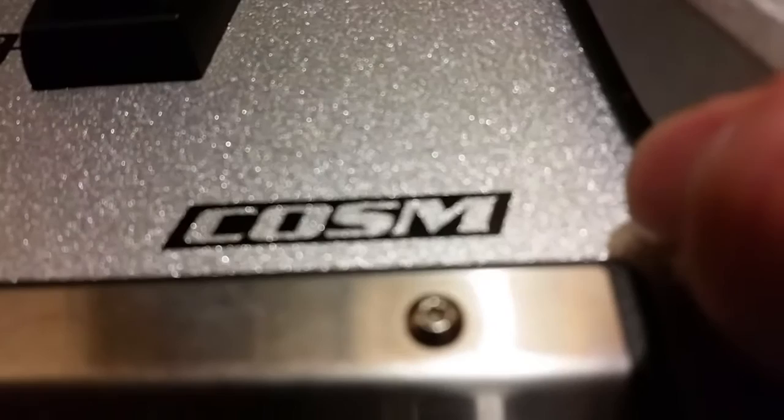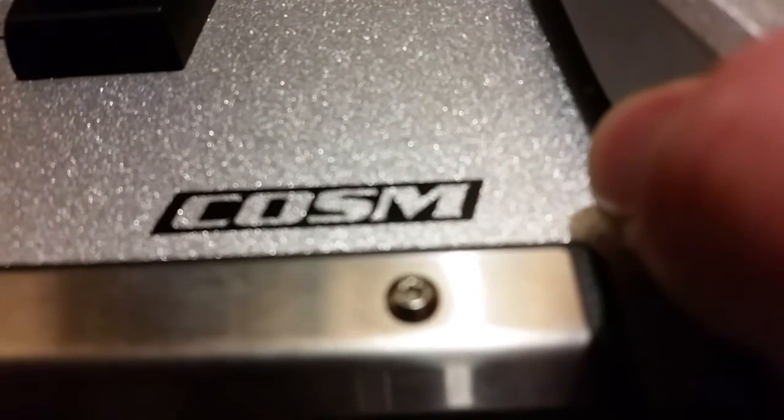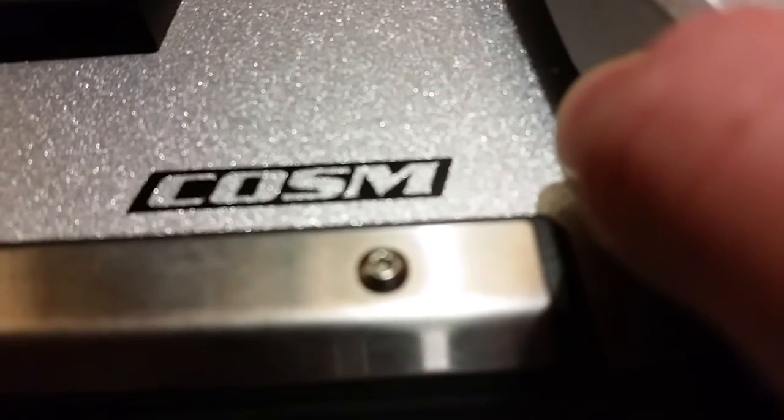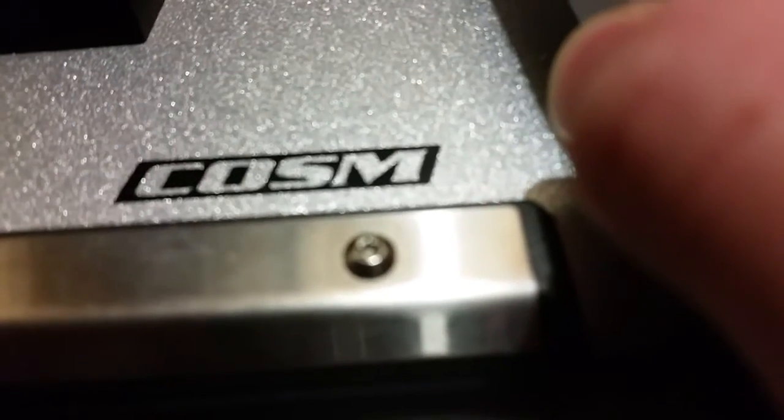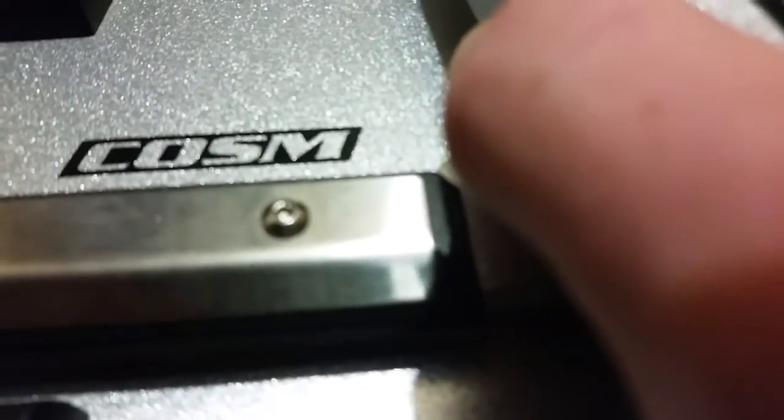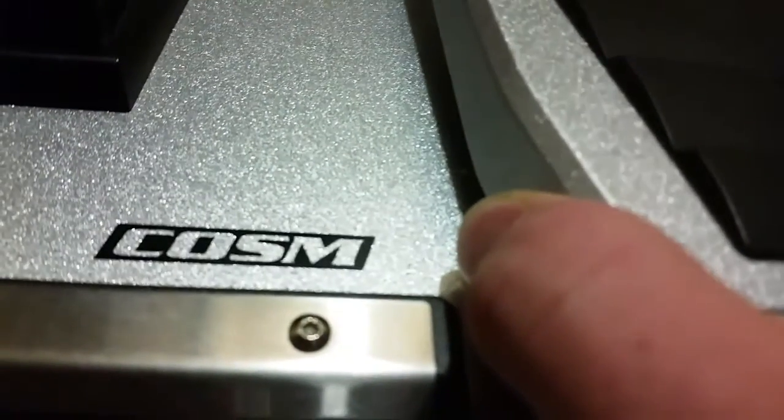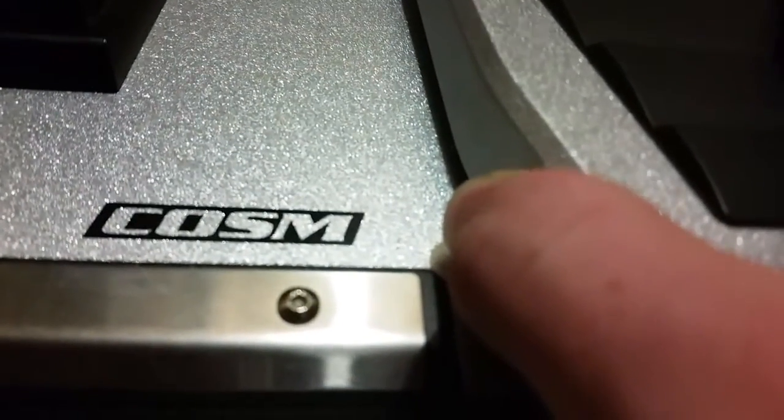So as soon as I press this control pedal right here, and I move my expression pedal down, or I do the opposite. So that's how it works basically.